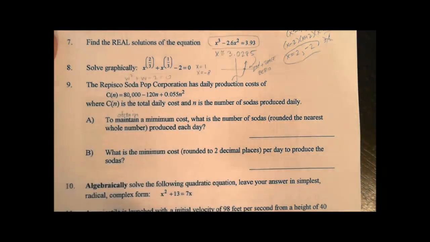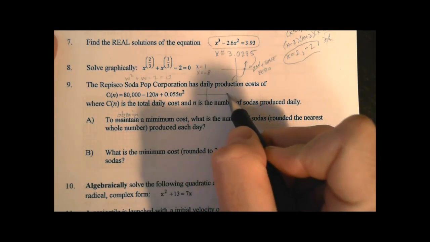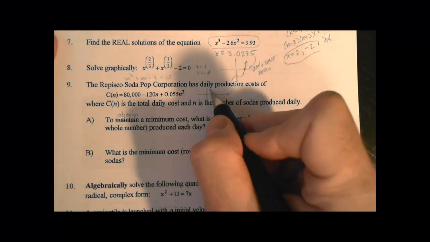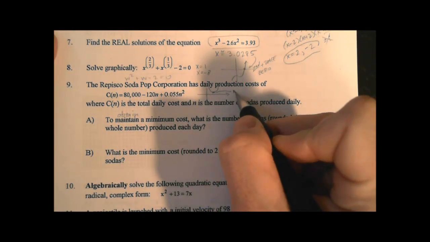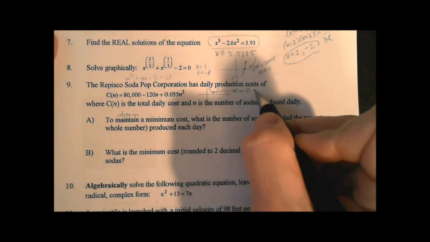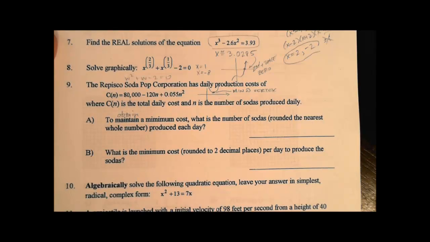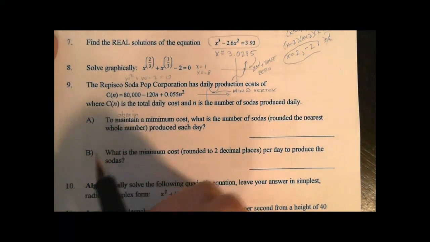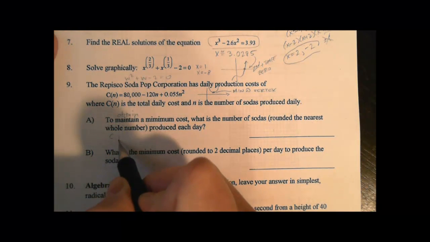Well, if you look at this cost function, and you can look at it different ways, but it is a parabola, and it opens up. And the minimum will be at the vertex. So we could graph this. It's just that probably the scale is a little horrendous with that 80,000 there. So C is a parabola.